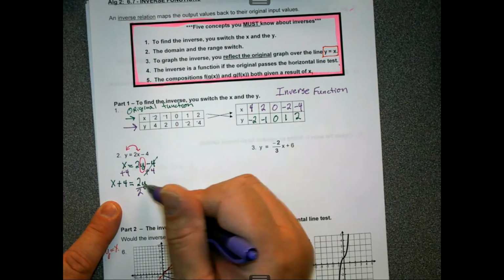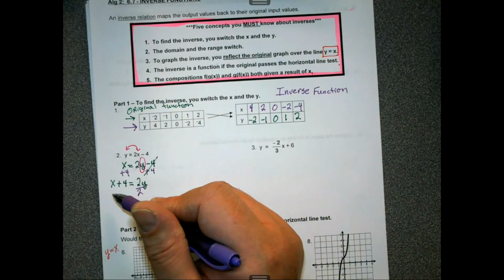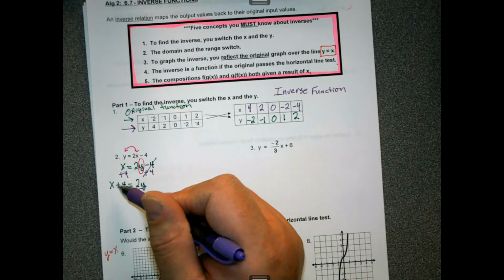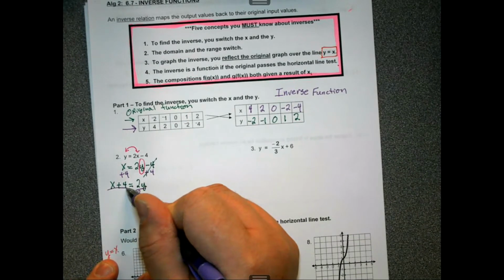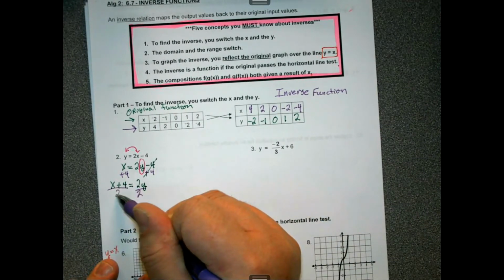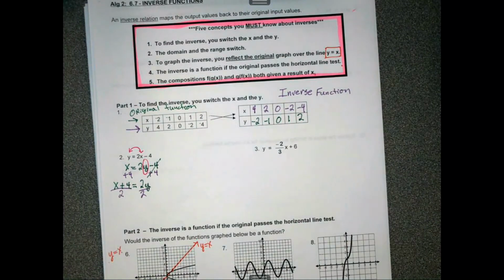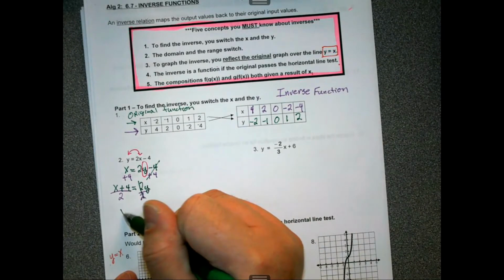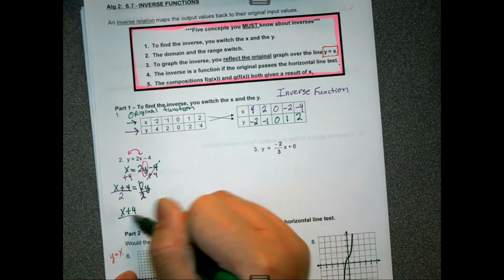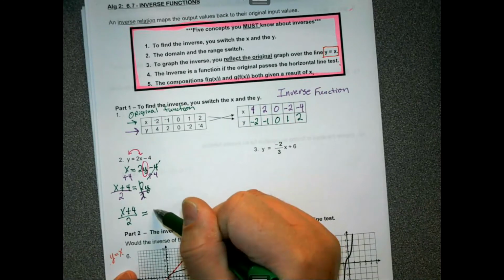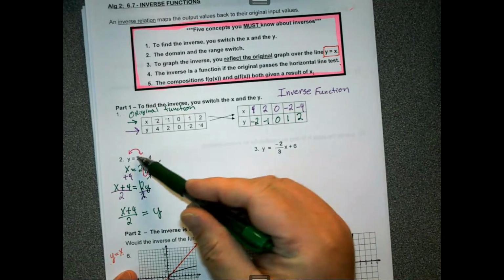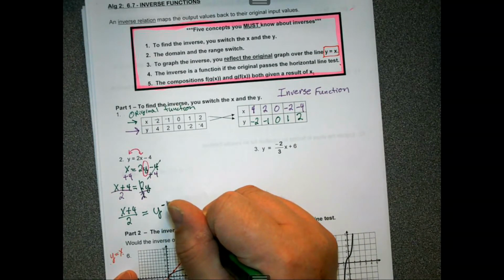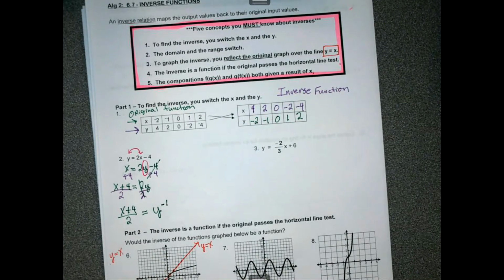All right, now you could divide each one of these terms by 2, and that's what I did with my last class. But you know, since we're just finding the inverse, you could just draw a line and divide the whole thing by 2. So my answer here is x plus 4 over 2 equals y inverse. Now, to distinguish that this is an inverse of this, we're going to put a little -1 there. So that's the inverse notation.